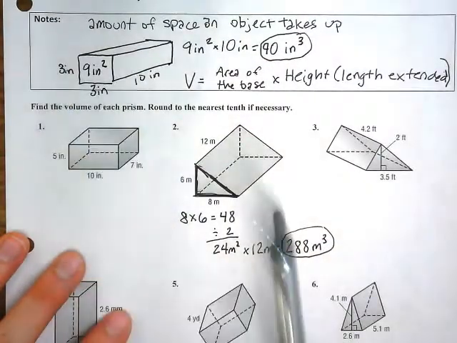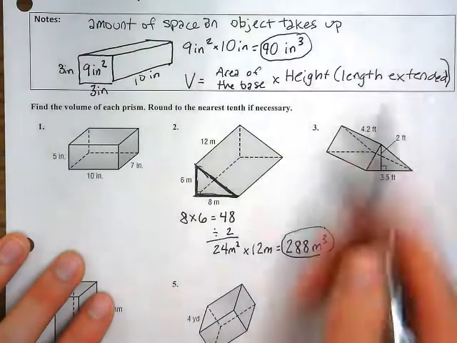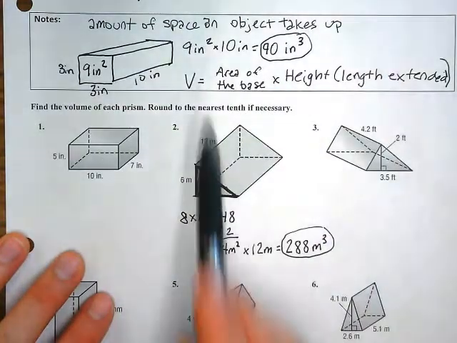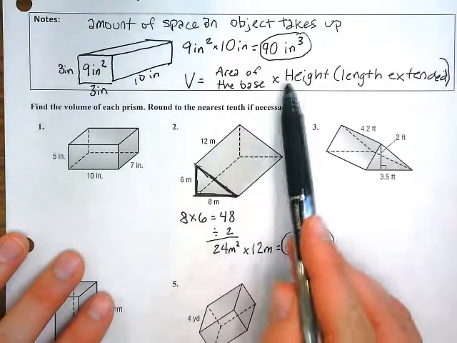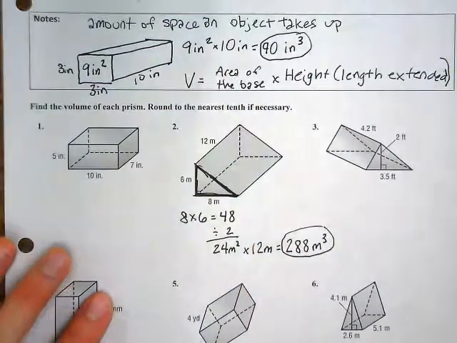So now we've got 2 examples here of how to find volume, but we use the same basic formula of volume equals area of the base times the height or the length that it was extended.